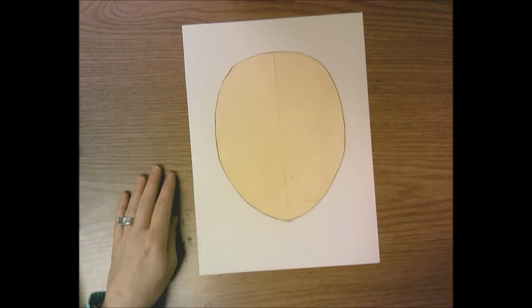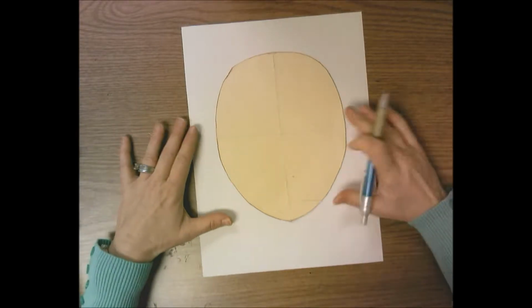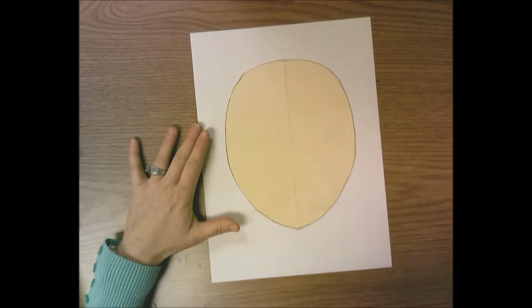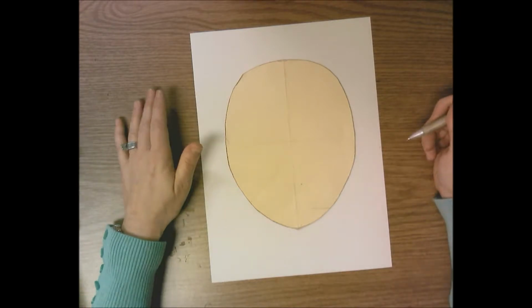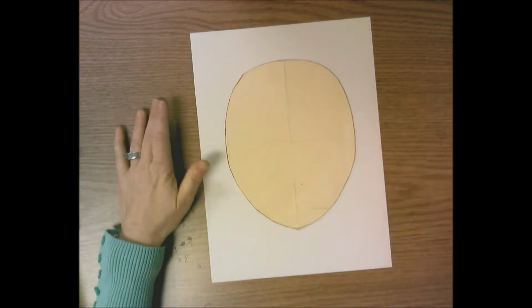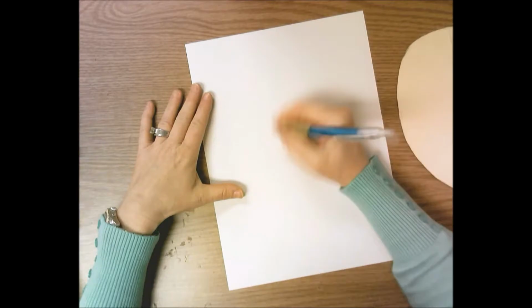Hello second grade, so today we are going to create a realistic self-portrait, and our learning objective for today is we will create a really realistic self-portrait using correct facial proportions. So we've already talked about correct facial proportions, which are where the eyes, the nose, and the mouth are placed on your face.